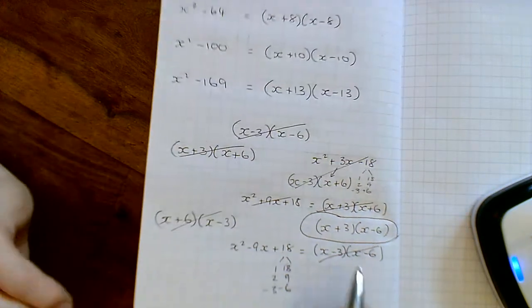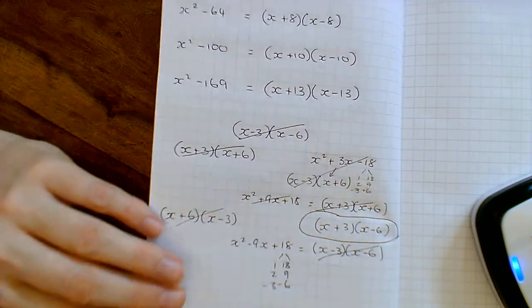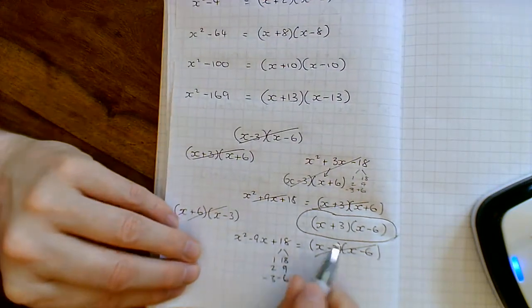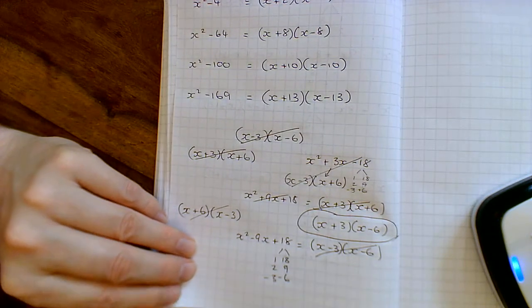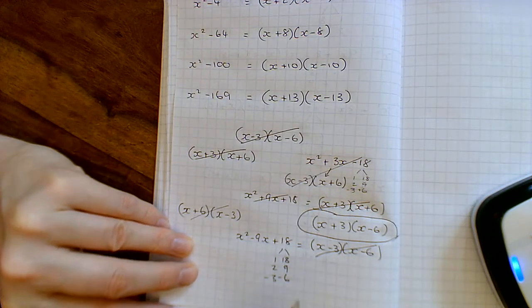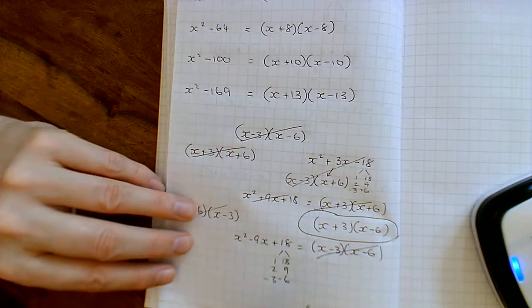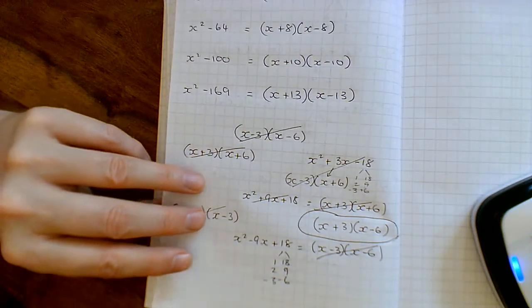I think I'll just type it in like that and see if MyMaths gives me the mark. It doesn't say I have to expand the brackets, so hopefully that'll be okay. And that's it, factorising, really quite quick run through.